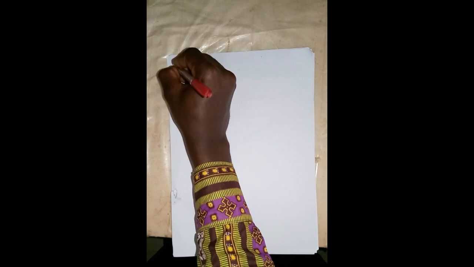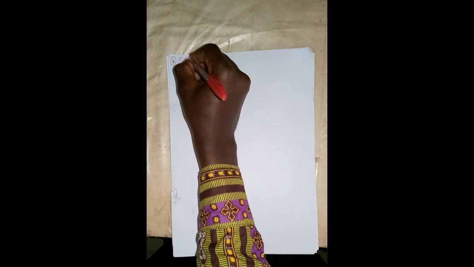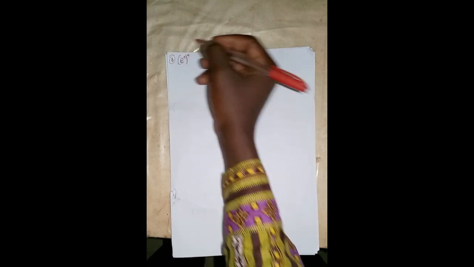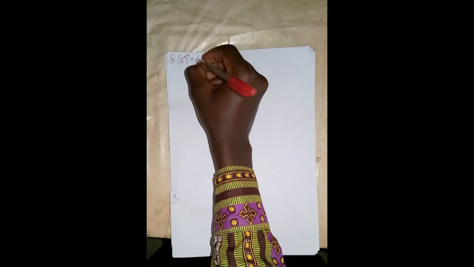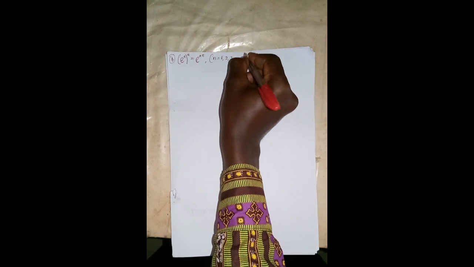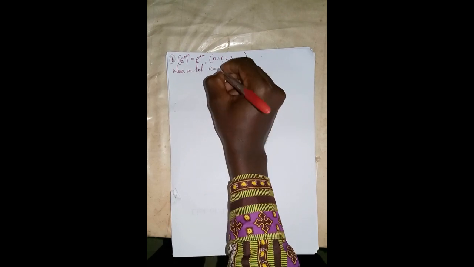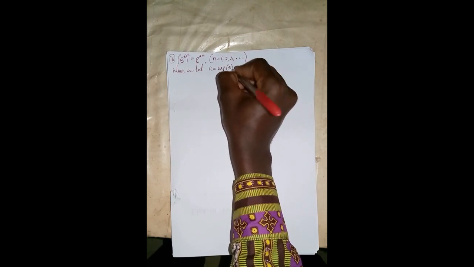Now the next one, which is b. We might be asked to show that e raised to the power of z, in parentheses, raised to the power of n is equal to e raised to the power of nz, where n is taken from 1 to infinity. Now we proceed. We let a equal exponential z raised to the power of n, and we let b equal exponential nz.